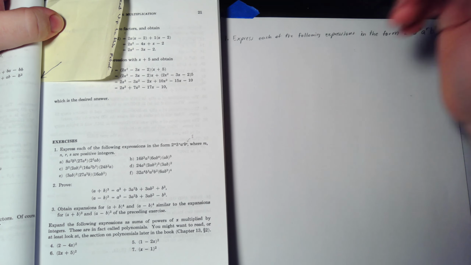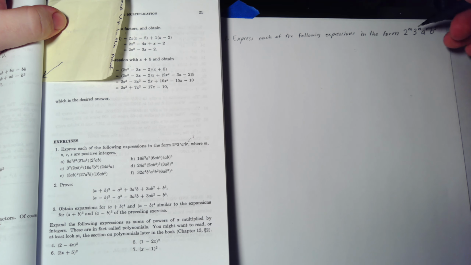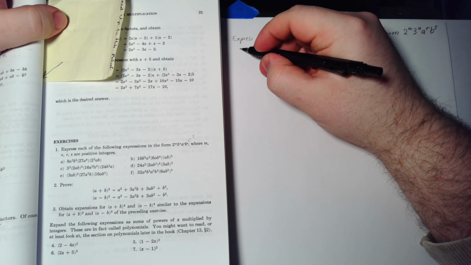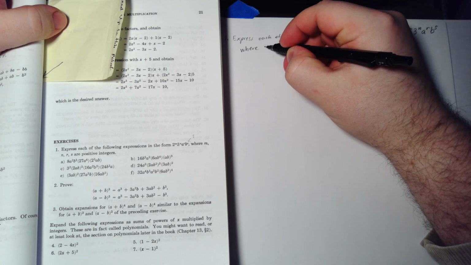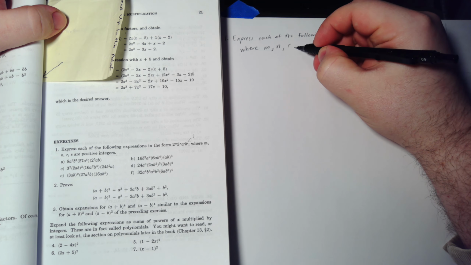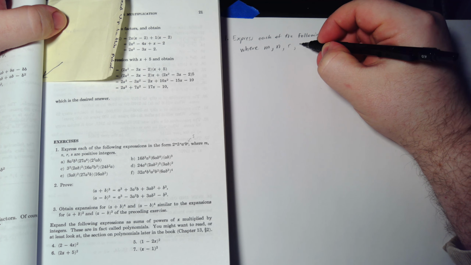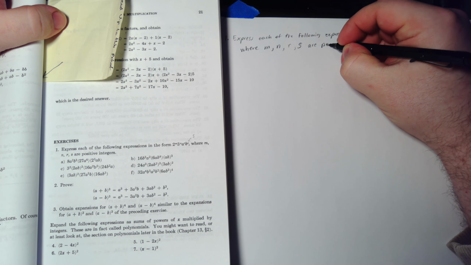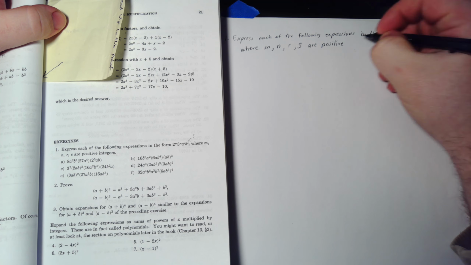Okay, so let's express each of the following expressions in the form 2 to the power of m, 3 to the power of n, a to the power of r, b to the power of s, where m, n, r, and s are positive integers.